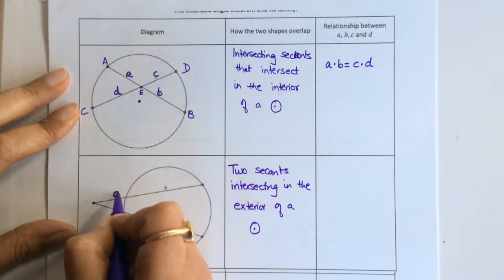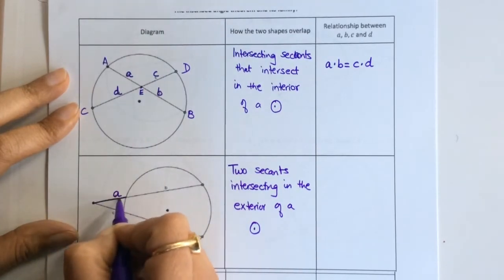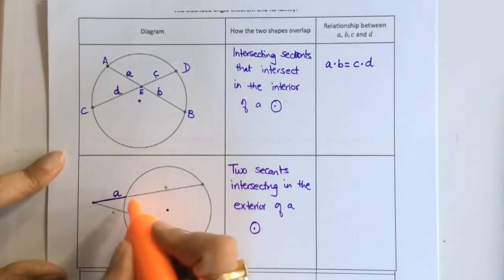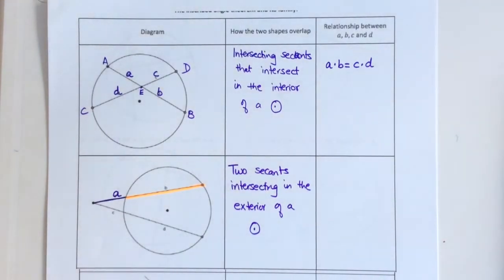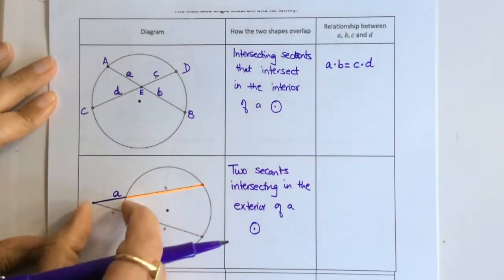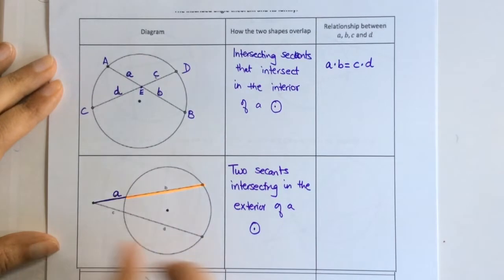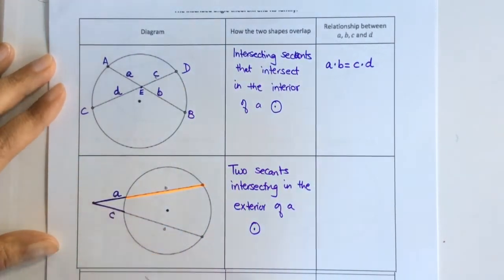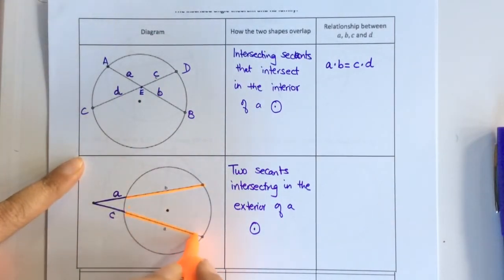Now again, this length is A, and this length is B. So this secant, some part of it is outside the circle and some part is inside the circle, and same with this other secant. So C is this length and D is this length.